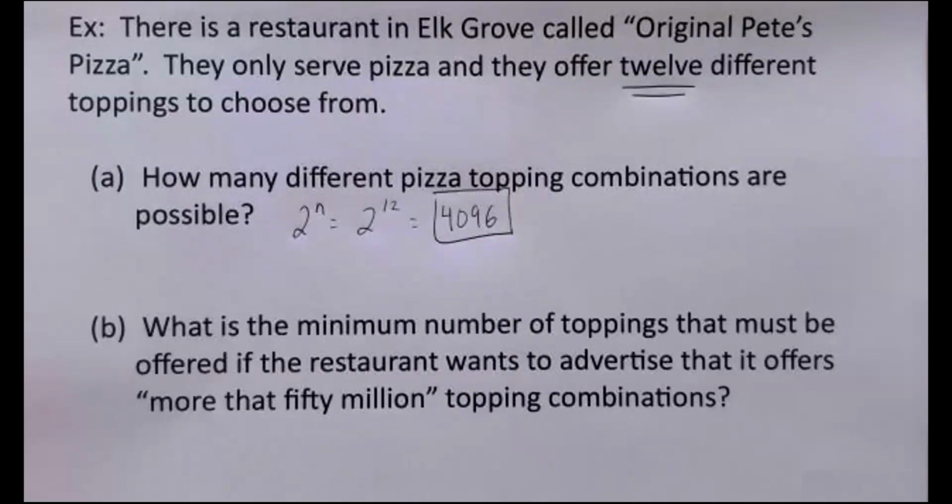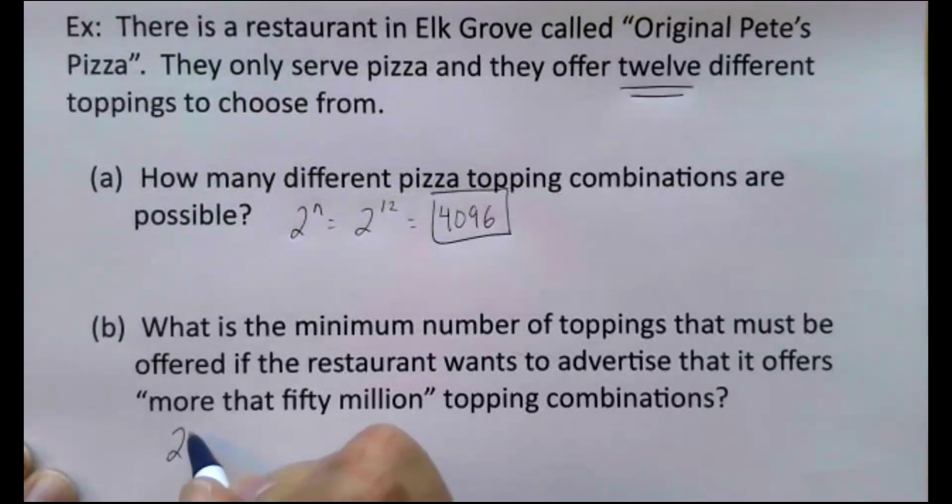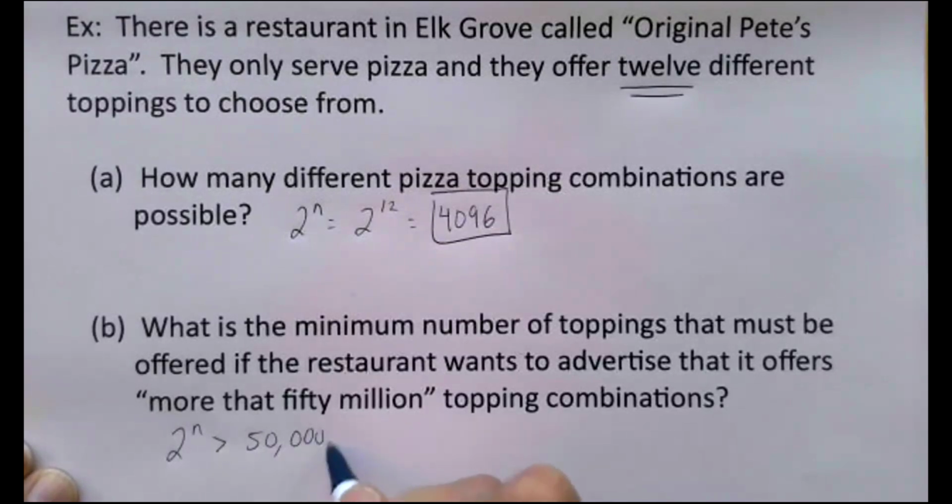Then Pete gives in. He says, okay, I'm going to figure this out, Mrs. Pete. I'm going to figure out how many toppings we need so that we can have more than 50 million topping combinations. We need more toppings. We need more than 12. We need somehow for 2 to the power of n to be more than 50 million.